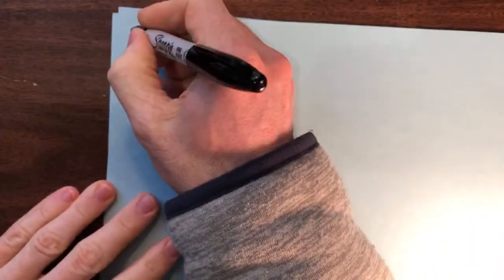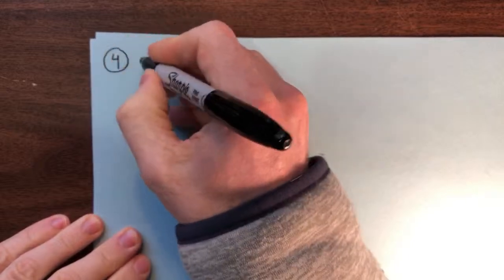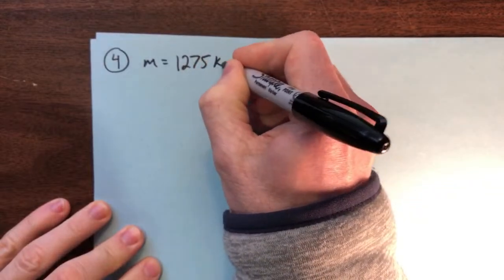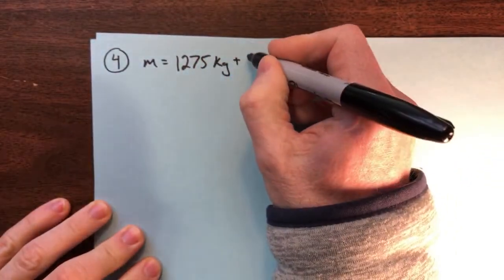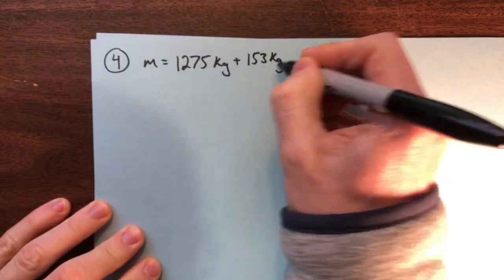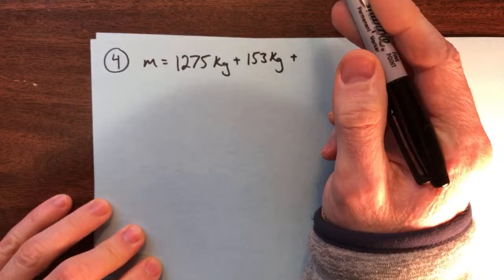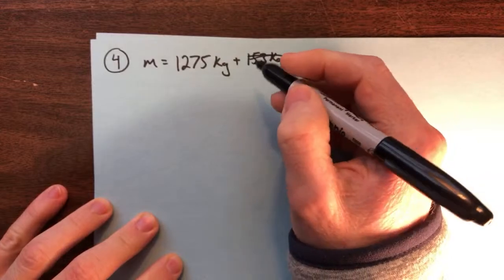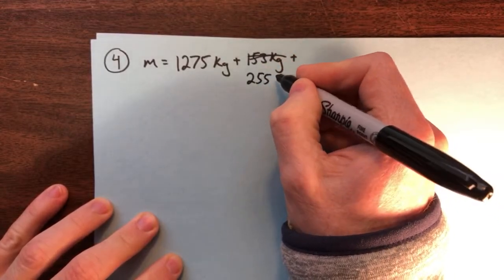Okay, looking back to the sample problem, we had previously a mass of the car. This is number 4 here. The mass of the car was what? It was 1275 kg. And the mass of the people before were 153 kilograms. And now we have a mass of, okay, it says all 4 occupants. So all 4 occupants have a mass of 255 kg.